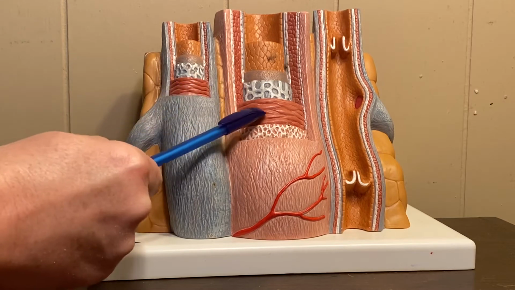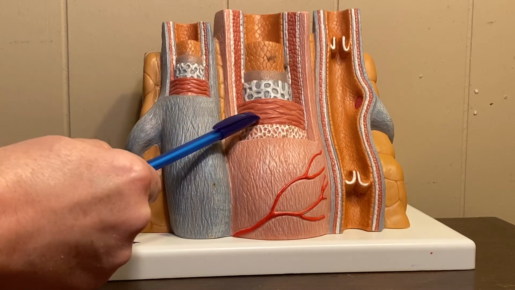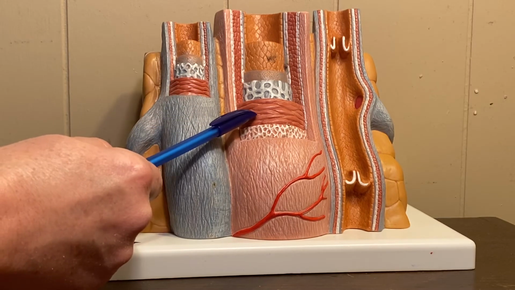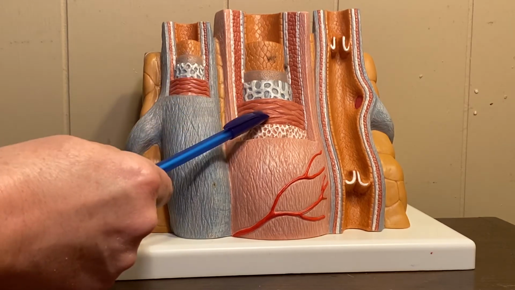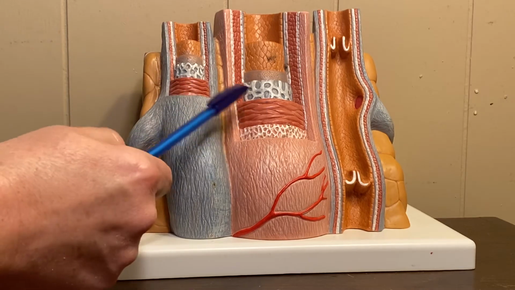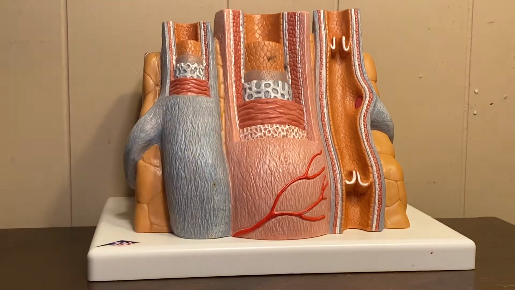So this pink band has two different questions that can be asked, leading to two different answers. If I ask you what this layer is, you will tell me tunica media. If I ask you what tissue this is, you would tell me smooth muscle tissue.